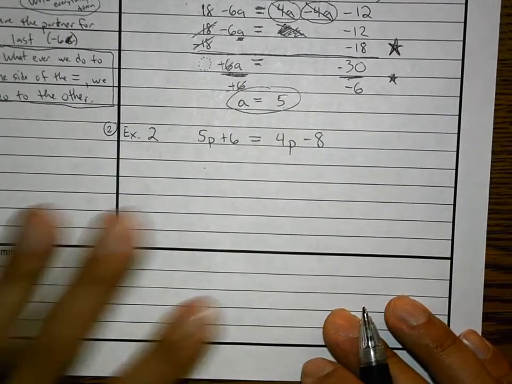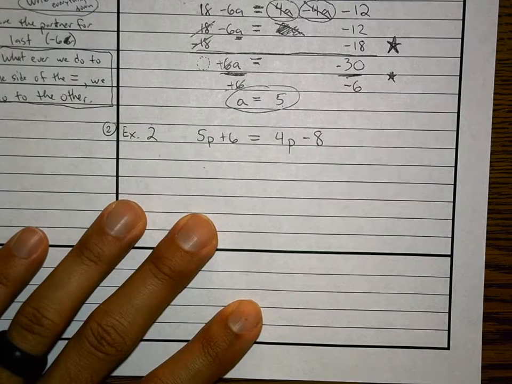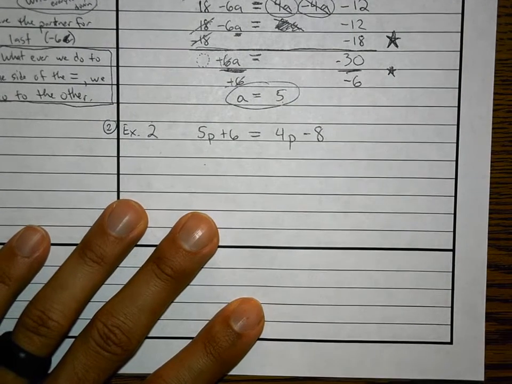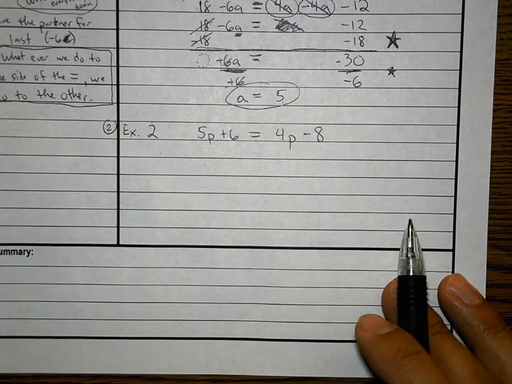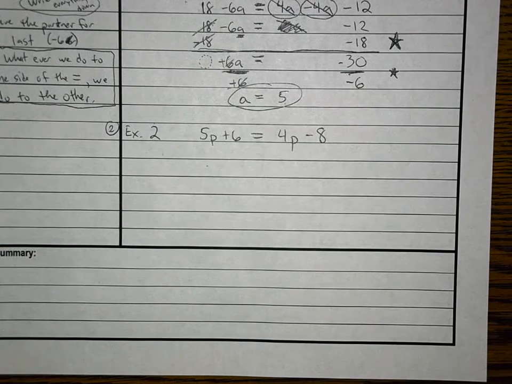This is example 2. And then I put in the little bubble. That is 2 because it goes with number 2 on your worksheet. 5p plus 6 equals 4p minus 8.